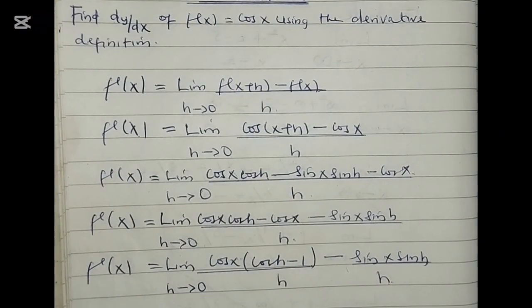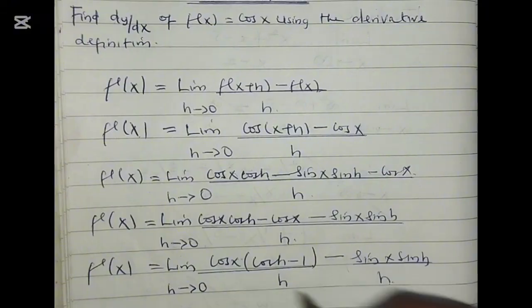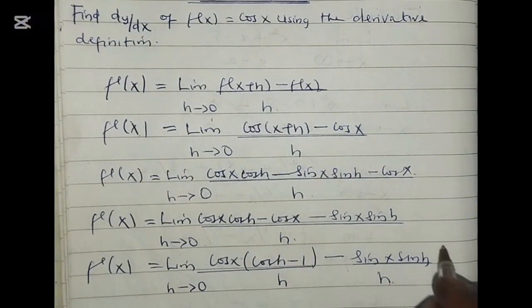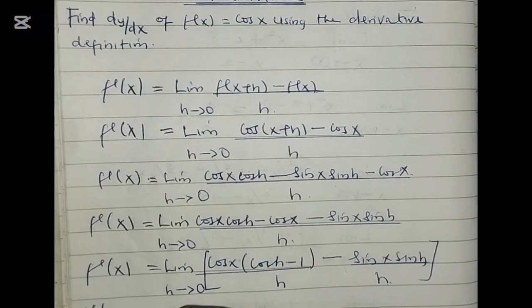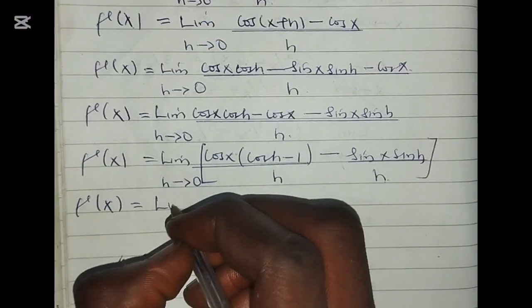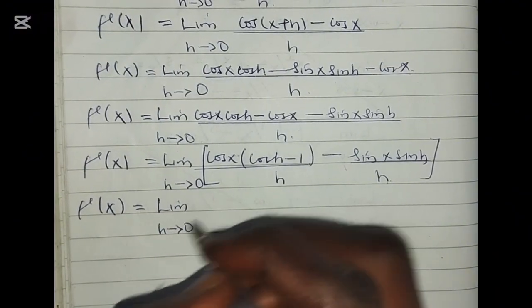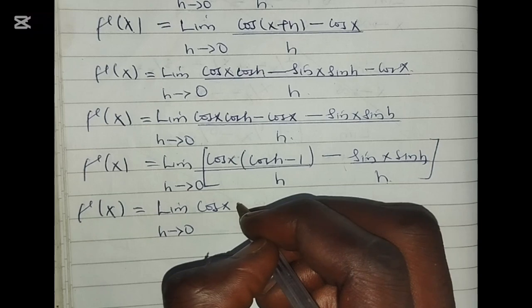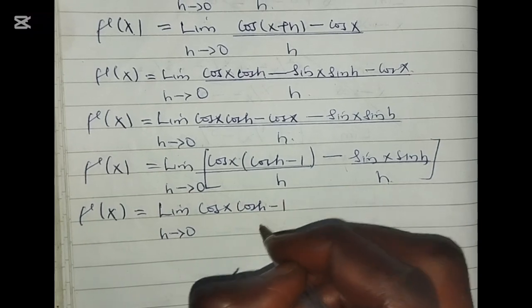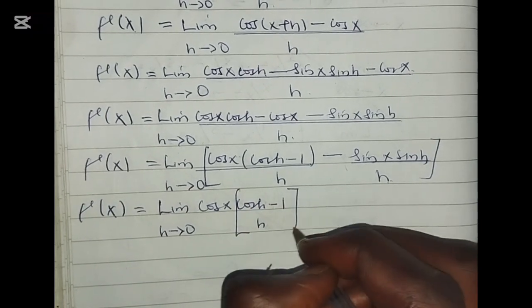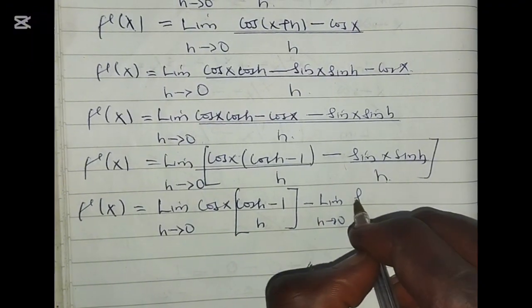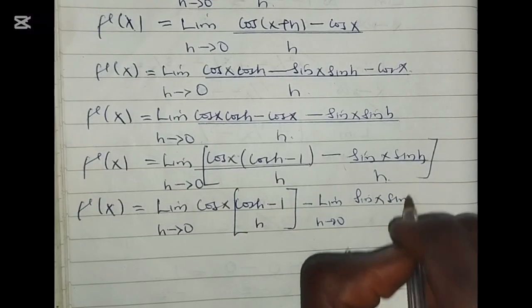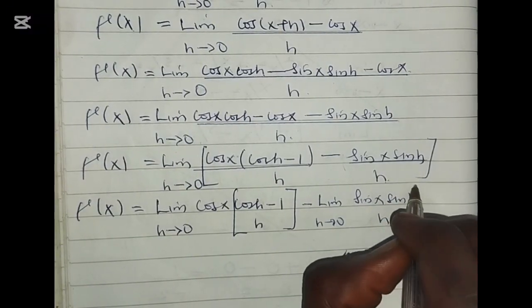So taking the limit of both sides separately or independently, this becomes f'(x) is equal to the limit as h goes to 0 of cos x (cos h - 1) over h, minus the limit as h goes to 0 of sin x sin h all over h.